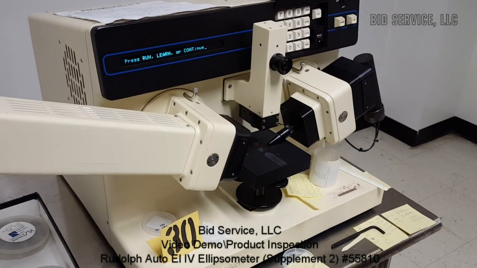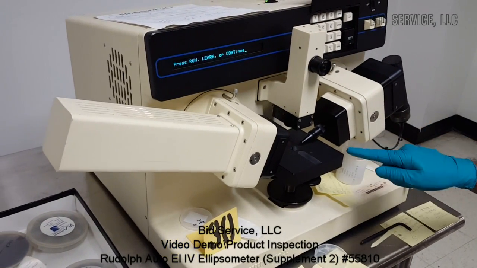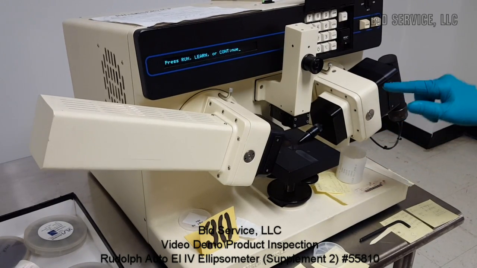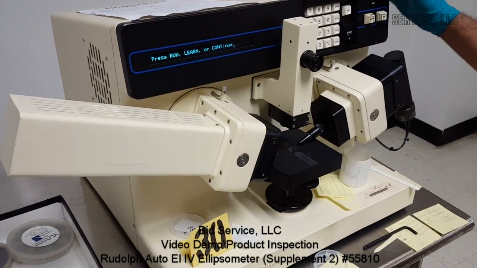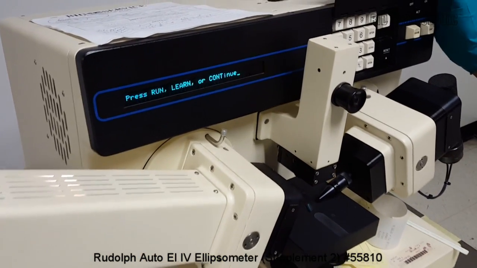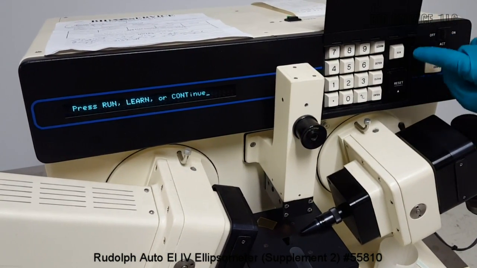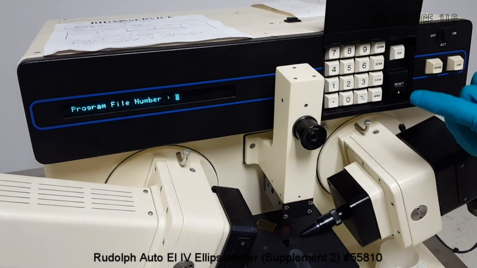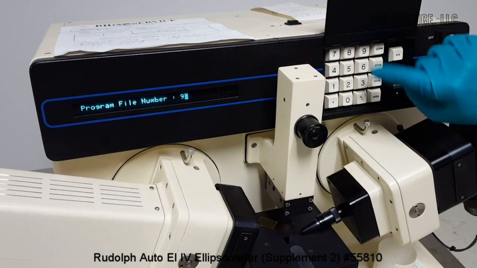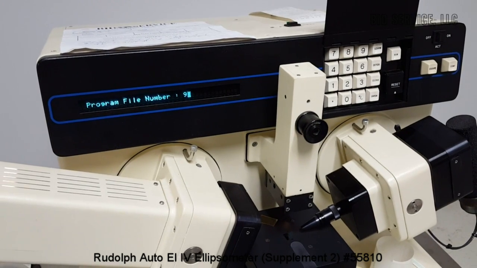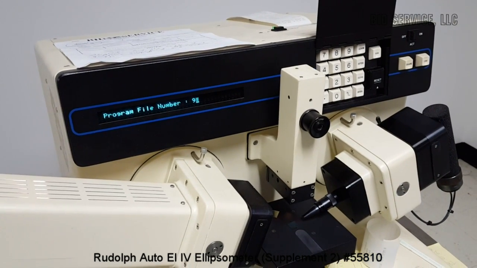After the system is initialized and the sample is aligned, this screen pops up where it says run a program or learn. So I'm selecting learn, and then a file number 9 I'm entering. 0 to 9 files are called general use programs.